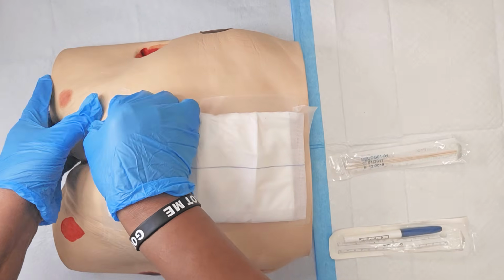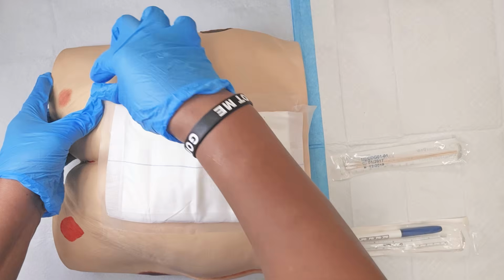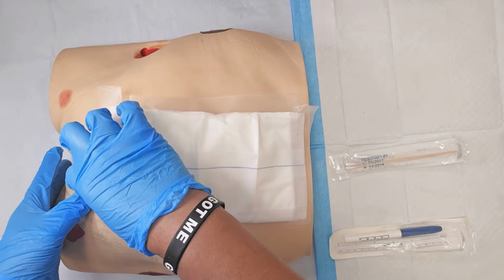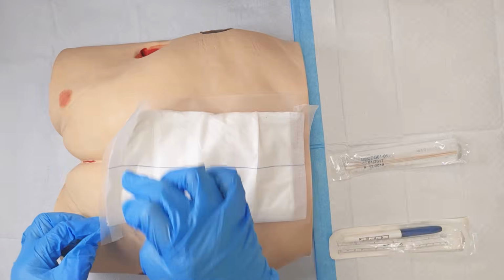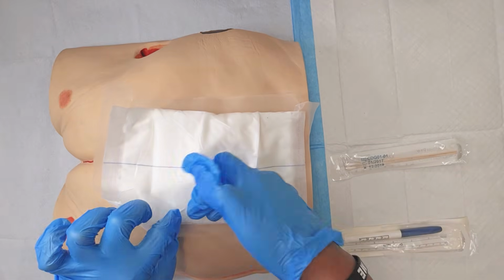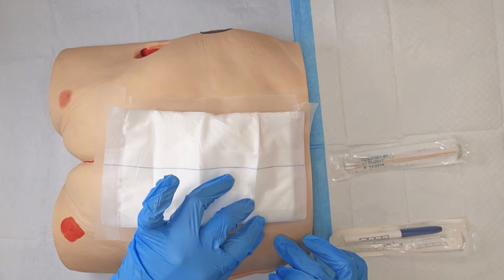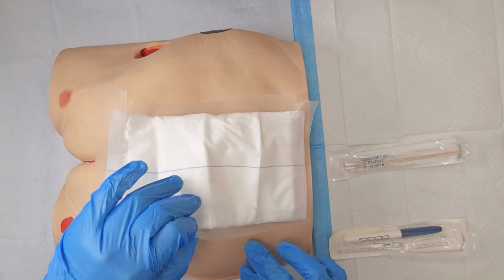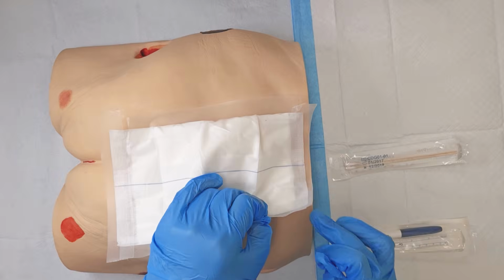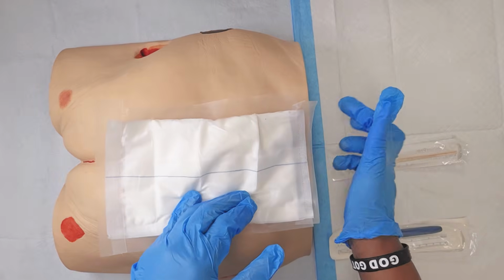And the reason for this is that you want to prevent as much irritation or damage to the skin where that tape has been applied. Especially if that tape is placed pretty recently, it usually sticks very well. So you just want to make sure that you're using that technique.